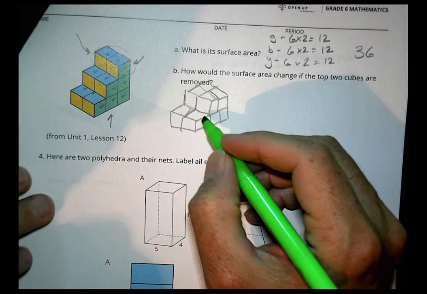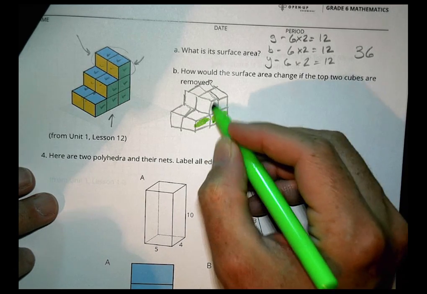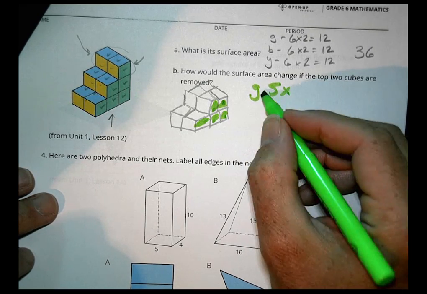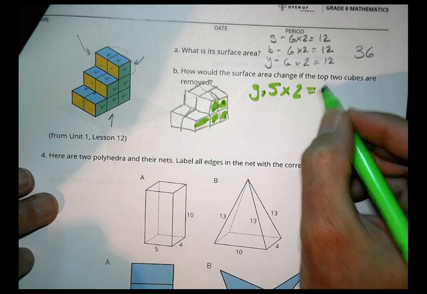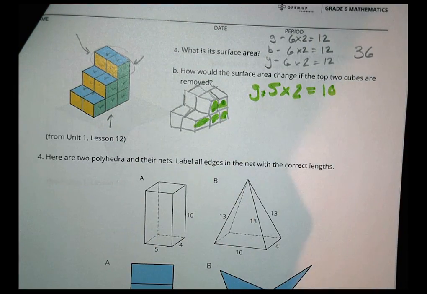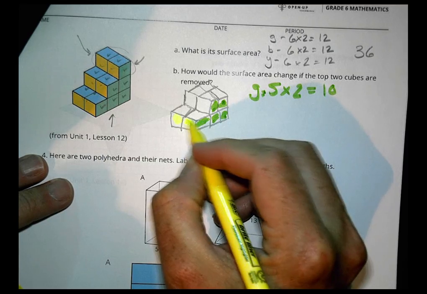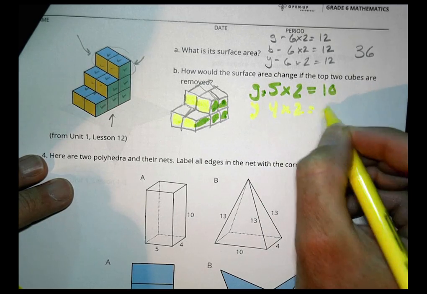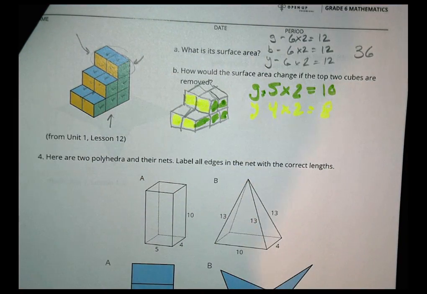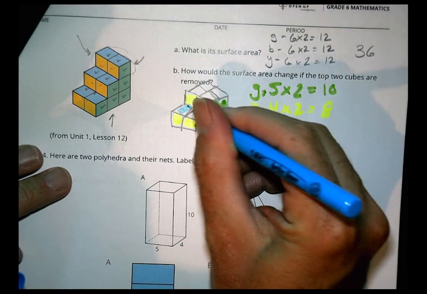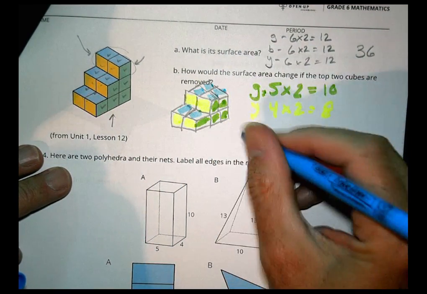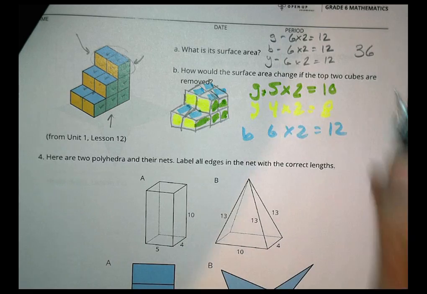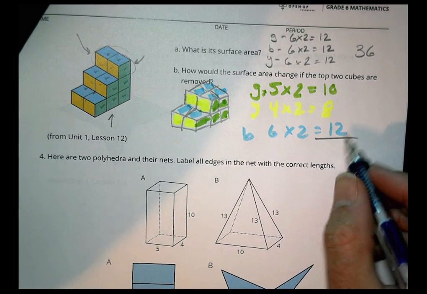So if I chopped off the top, I would end up with the green being here 1, 2, 3, 4, 5. So green is 5 times 2, because of the back side, for 10. The yellow would be these front sections here, 1, 2, and then 3 and 4. So yellow is 4 times the back side, which is 2, which is 8. And the blue becomes the top of each of the cubes. So 1, 2, 3, 4, 5, 6. So 6 times the bottom, which is 2, for 12. So in total, 10 plus 8 plus 12 is going to equal 30.